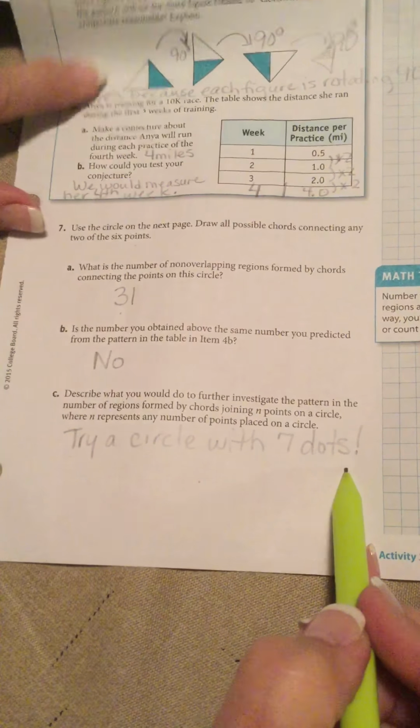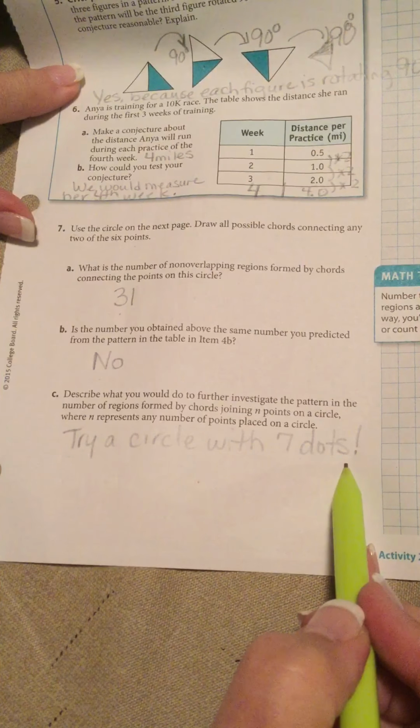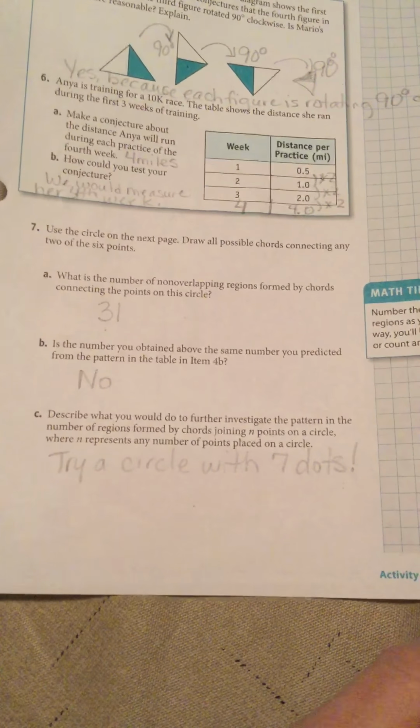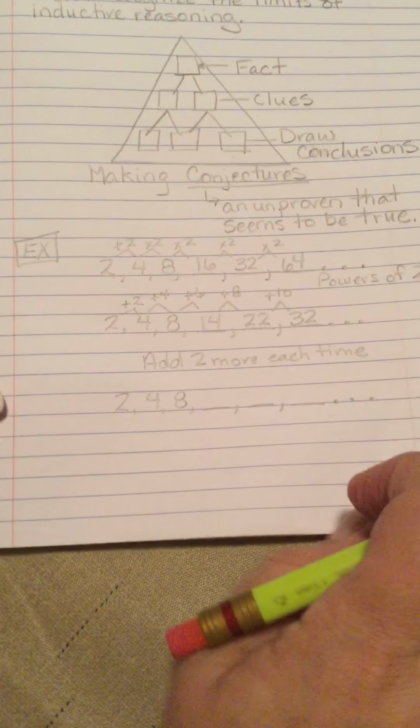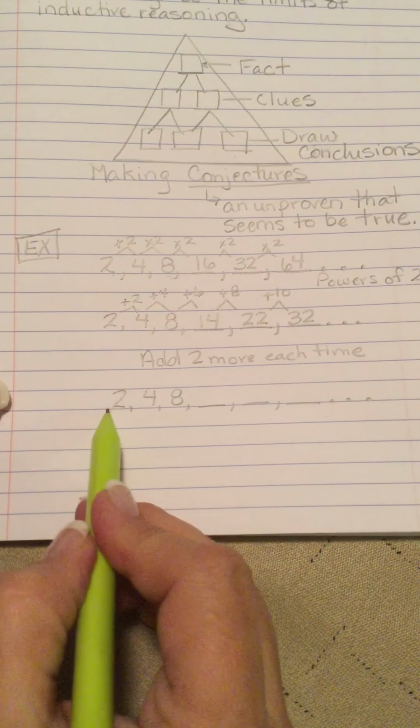So once you get this far, you're actually done with lesson 2. There's not a lesson 2.1 practice that you need to do today. We do want to go back to the notebook and fill in this part right here.